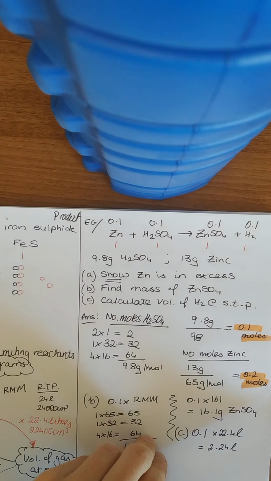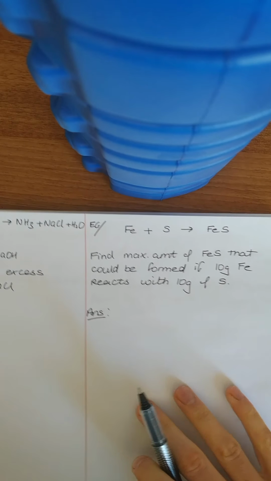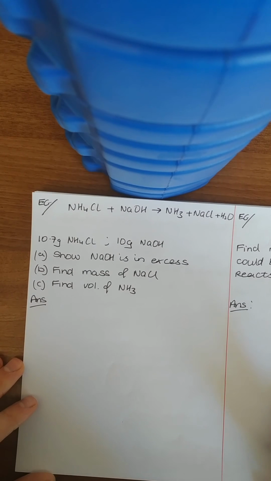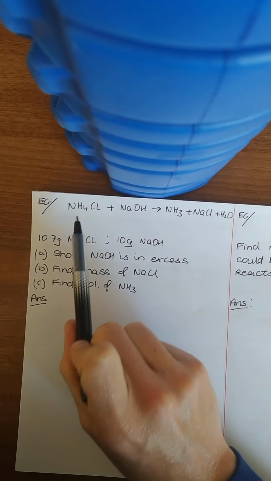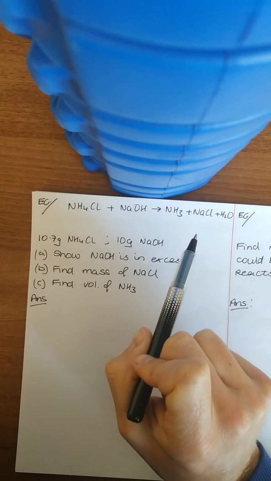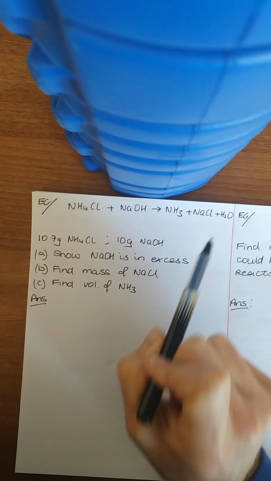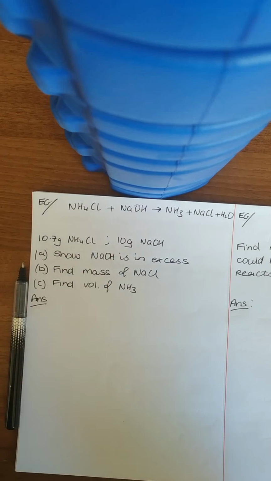Yeah, so that's the first example in our notes. We go on down. Well, look at the second one here. So in this one we can see that ammonium chloride is reacting with sodium hydroxide to form ammonia plus sodium chloride plus water. Before even looking at the calculation, look at the ratio.